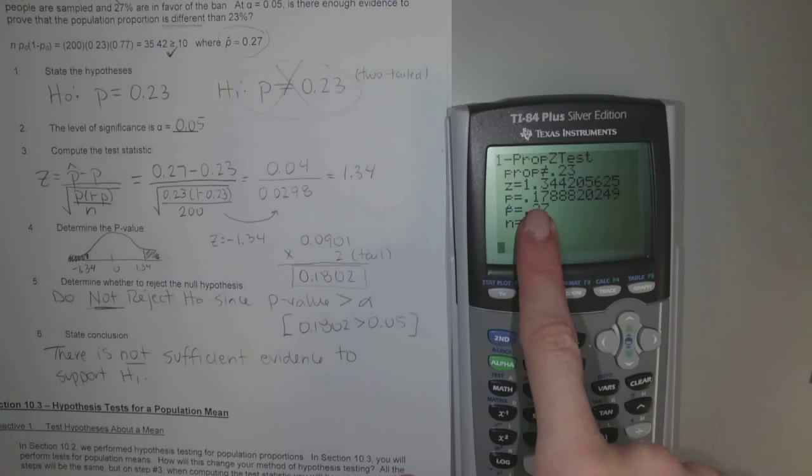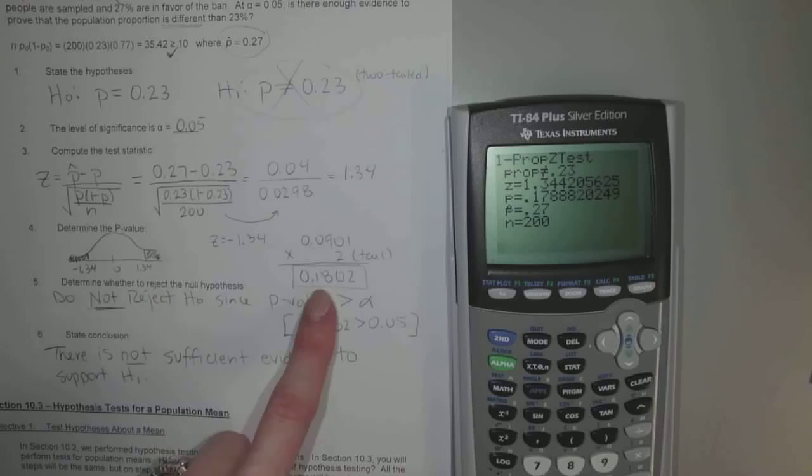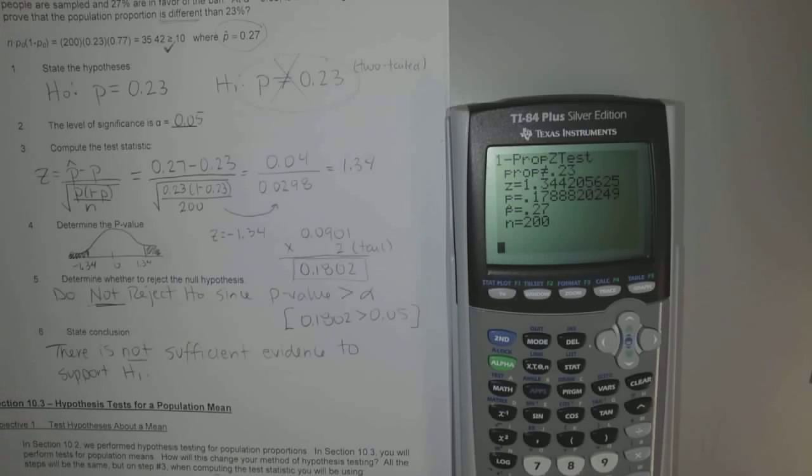But I just want to point out, they are already doubling for you. So if you go back to your notes and you see that this is doubled, you don't have to double it if you're using your calculator and you hit the not equals. It knows to double it for you, okay?